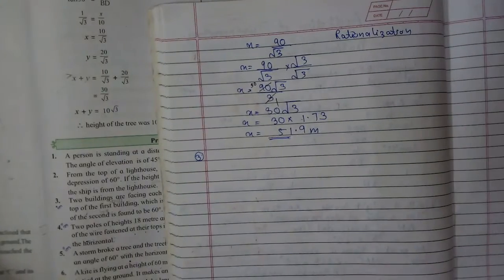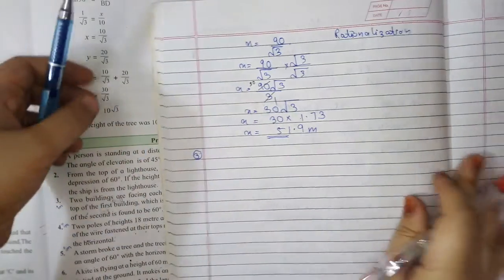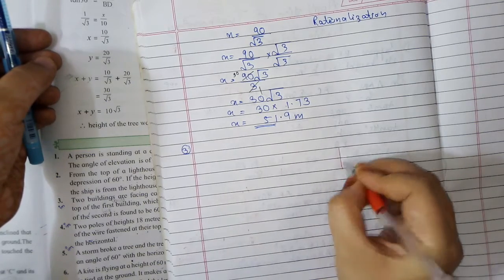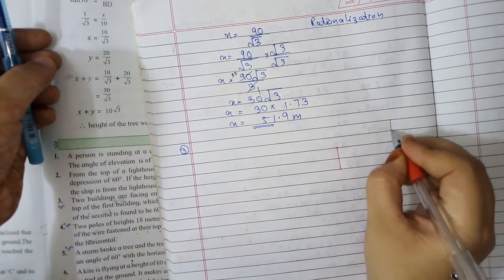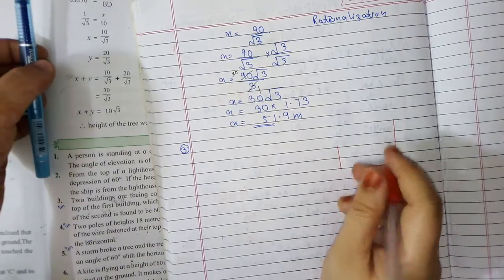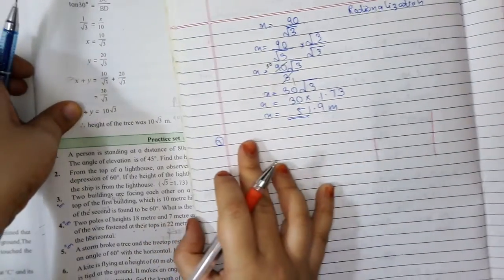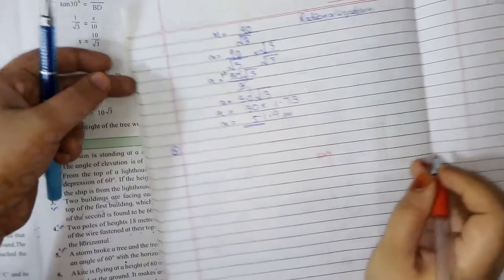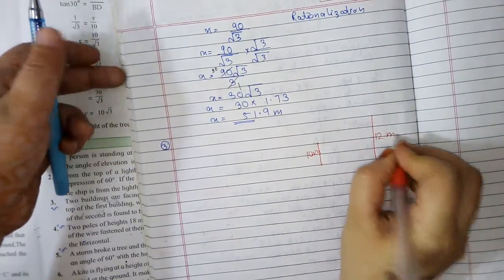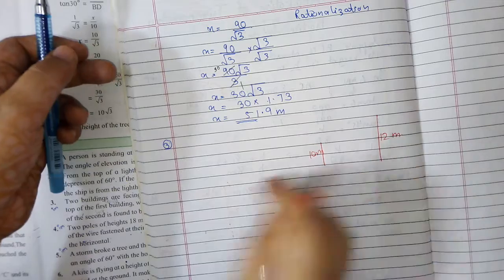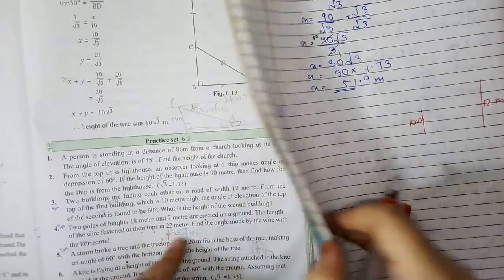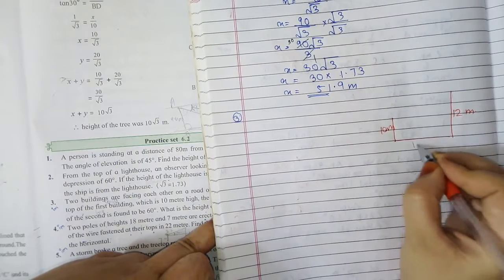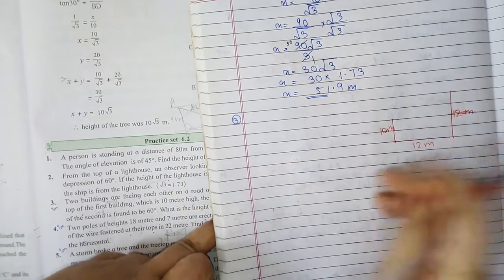First we will draw the diagram according to the question. Okay, so it is given that two buildings are facing each other. That means one is a smaller building and one is a taller building, because the height of the smaller building is given as 10 meter. Sorry, the width of the road is given. That means this is given as 12 meter.